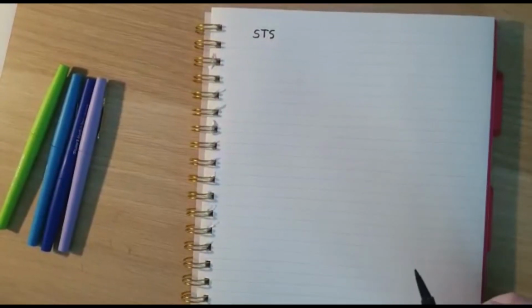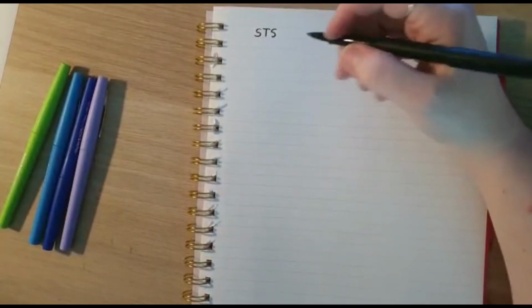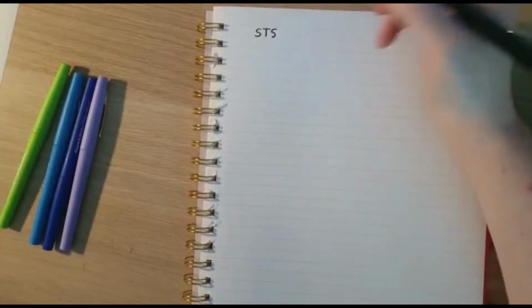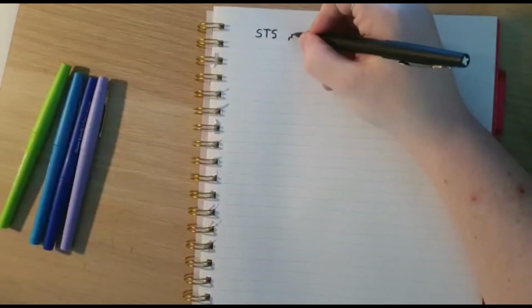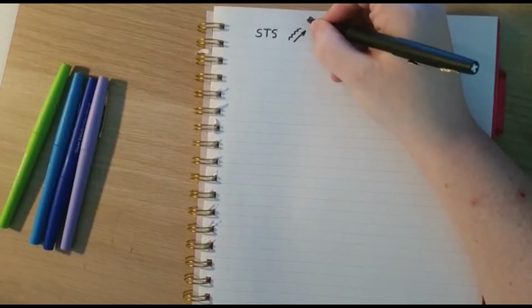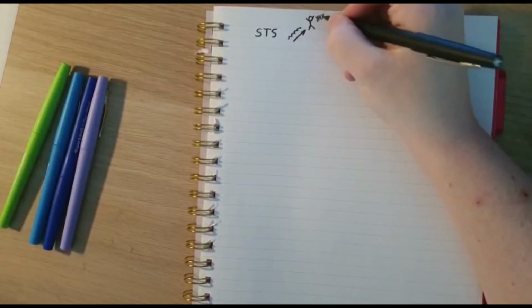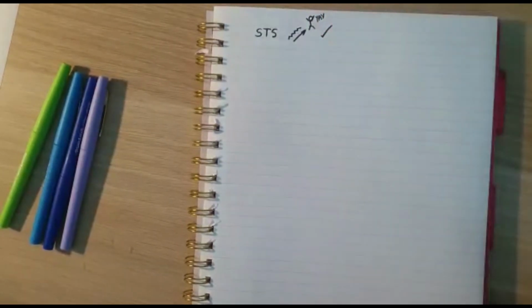Okay, so we're going to do column addition. And we always start any lesson or any new learning with steps to success, STS. That is so we know how we're going to go up, and we're going to be able to say yay at the end because we have understood. All right.